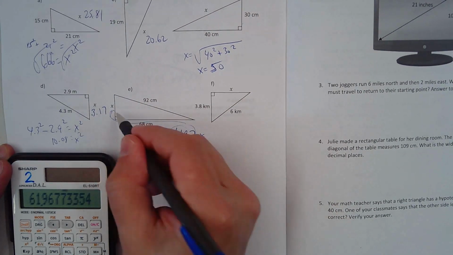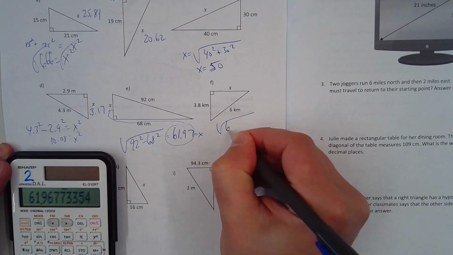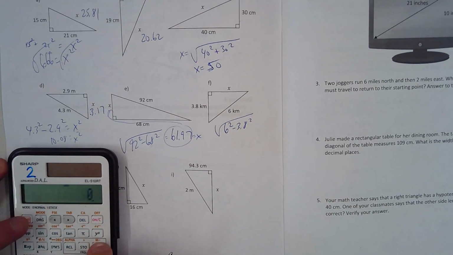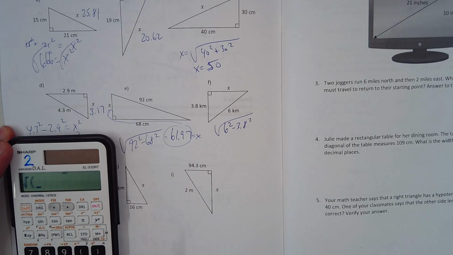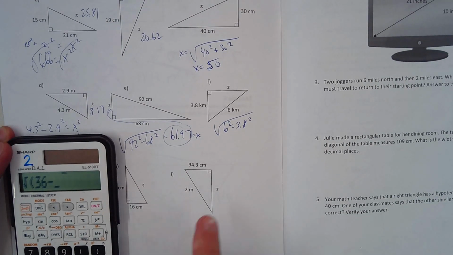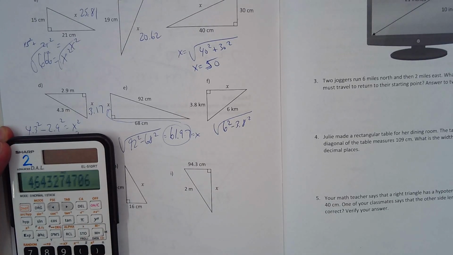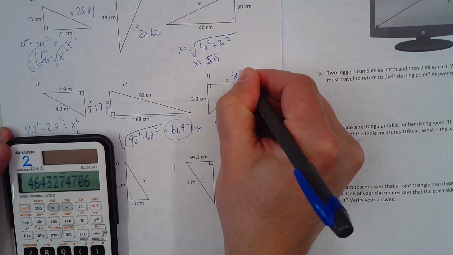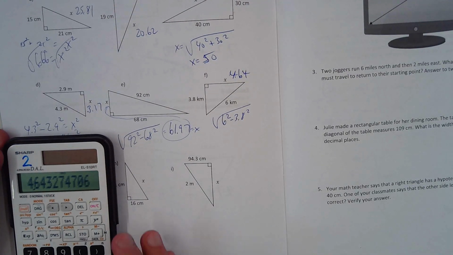Okay, that's over there. Okay, this one, it's going to be the square root of 6 squared minus 3.8 squared. I know what 6 squared is. I can just write 36. I don't know what 3.8 squared is, so I'll have to punch that in. And I got 4.64. Yes? Okay.